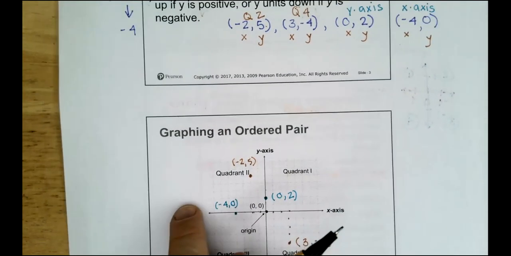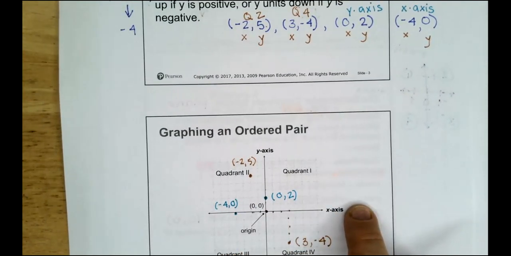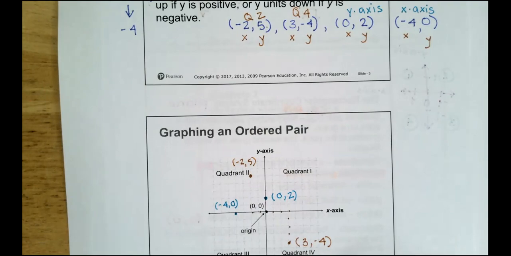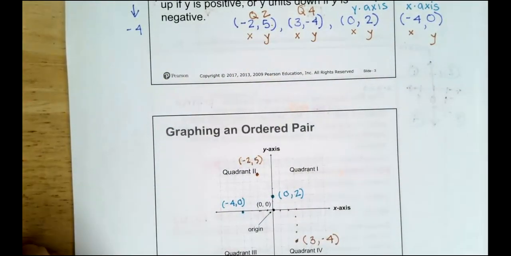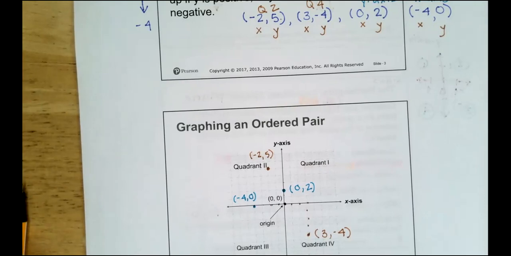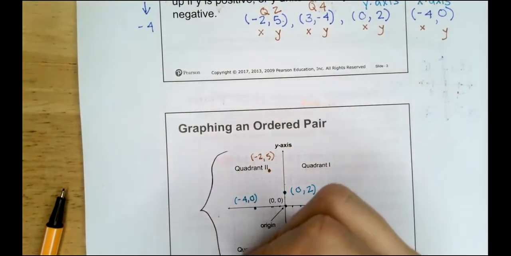You have your horizontal number line, your x-axis, your vertical number line, your y-axis, and then you have all of these. The whole thing is just called your plane, okay? So this is all a plane.